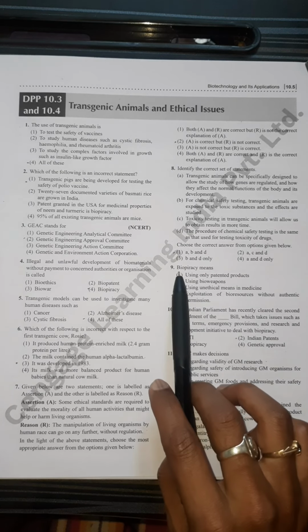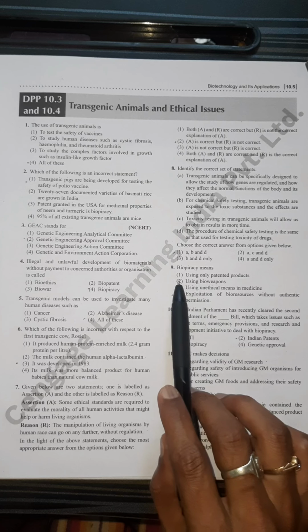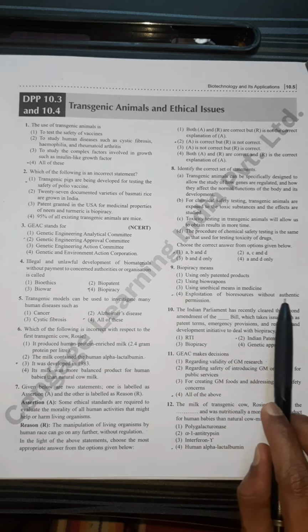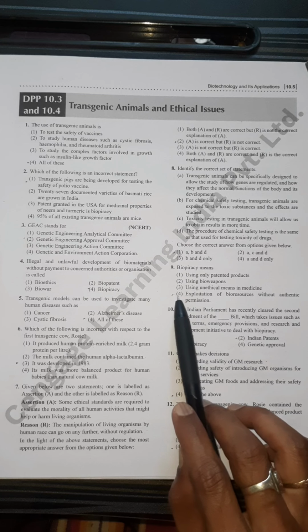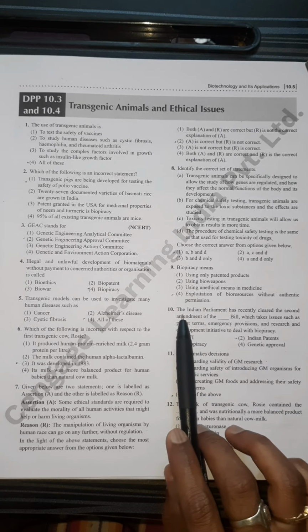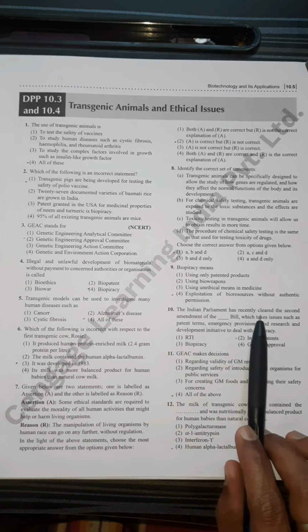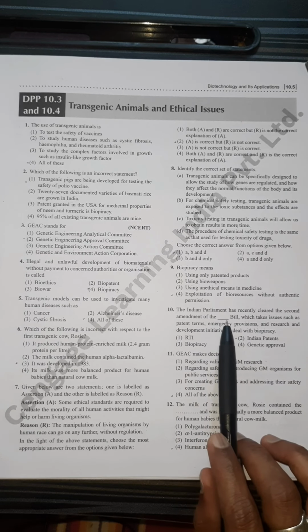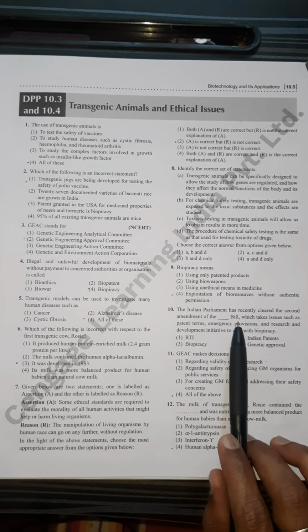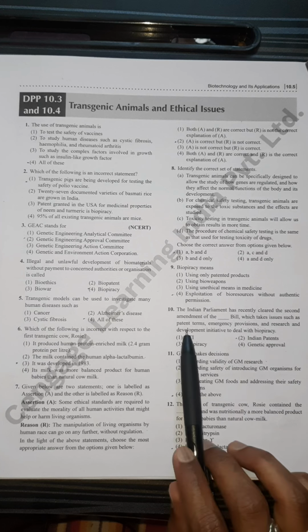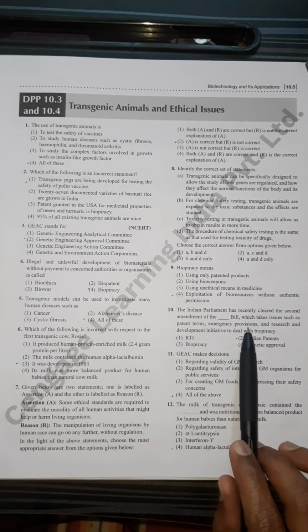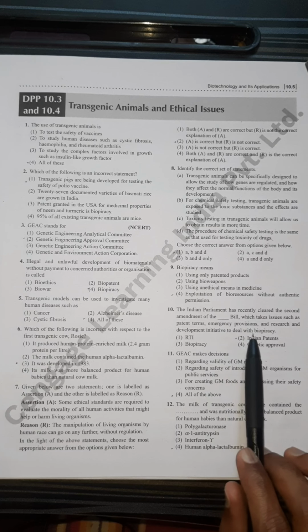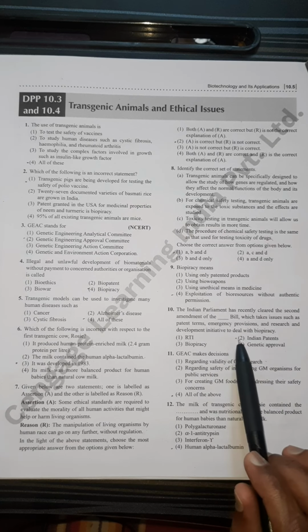Next, biopiracy means. Biopiracy is the use or exploitation of bioresources without authentic permission. Next, the Indian Parliament has recently cleared the second amendment of the Indian Patent Bill, which takes up issues such as patent terms, emergency provisions, and research and development initiatives to deal with biopiracy. That is the Indian Patent Bill.